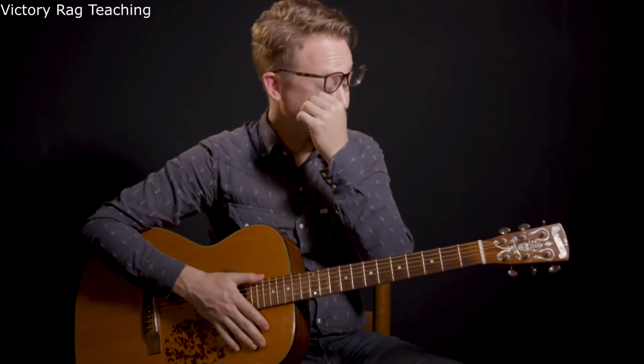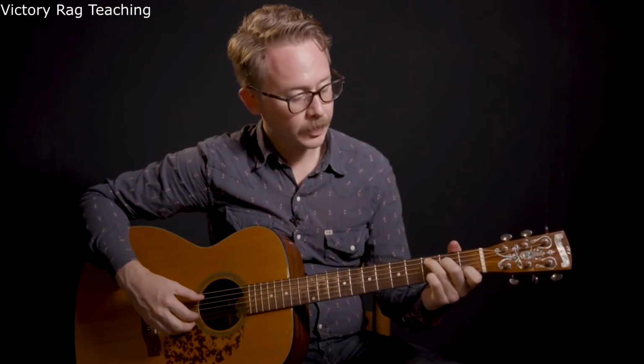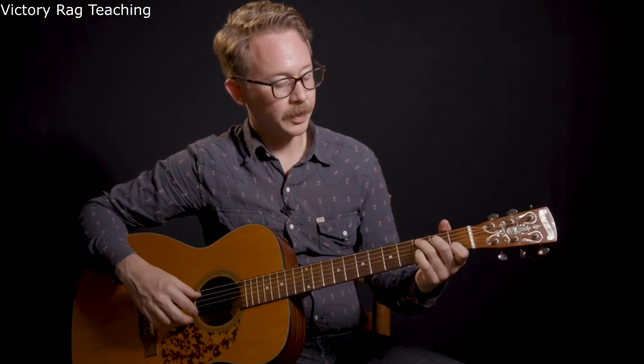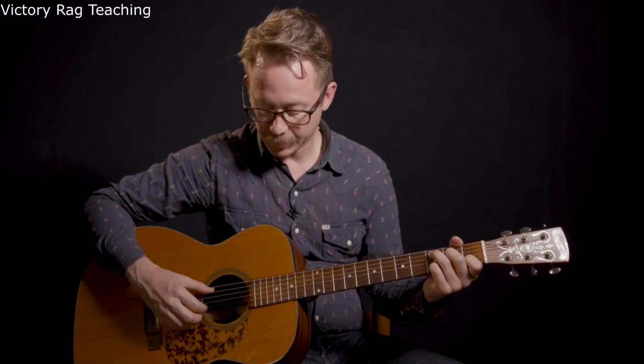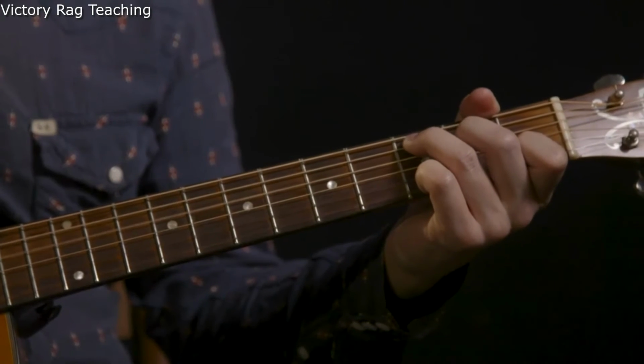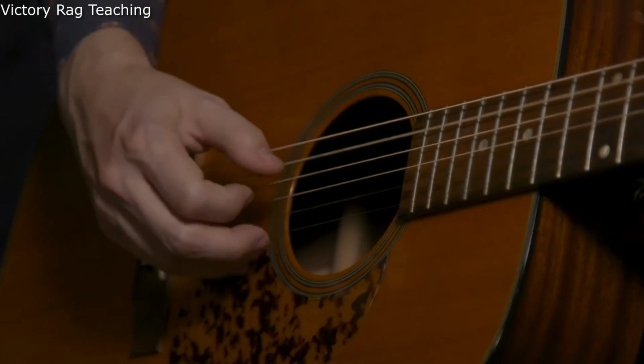When we put these together, it's going to start to look like this. We're going to start off with a C chord and do some really typical kind of melody motions here with the pinky down on string 1. We're going to start with a melody note of C. It's going to jump over to string 1.